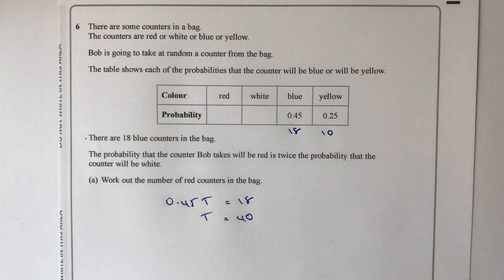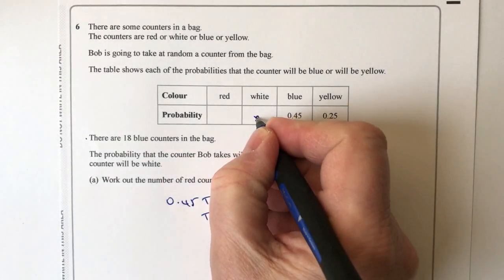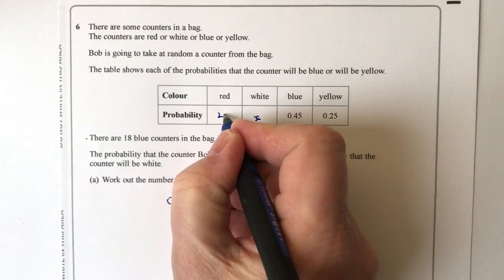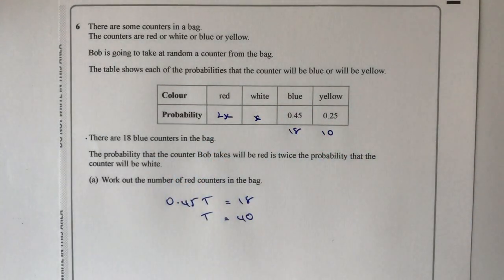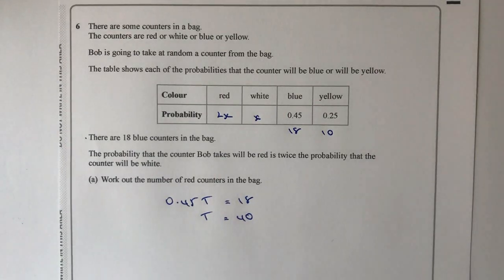It says the probability that the counter Bob takes will be red is twice the probability that the counter will be white. Well, the only way really of doing that is to say that if the probability of taking white is x, then the probability of taking red is double that, which is 2x. So we're in a position now where we can put together a little formula based on all the information we've got in order to work out the value of x, and that will tell us how many white counters there are, and then we can double it to find out how many red counters.